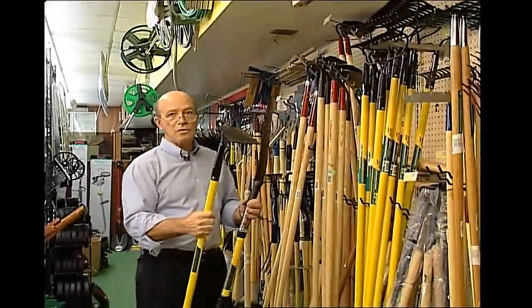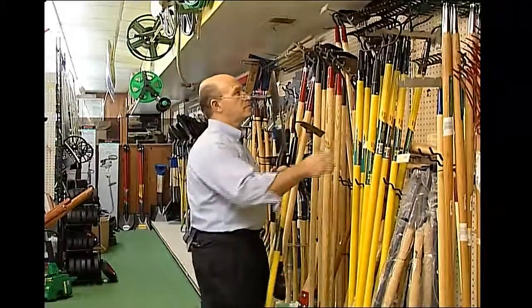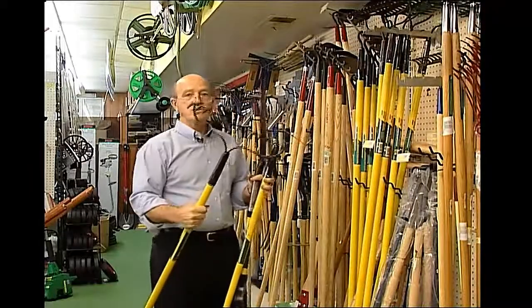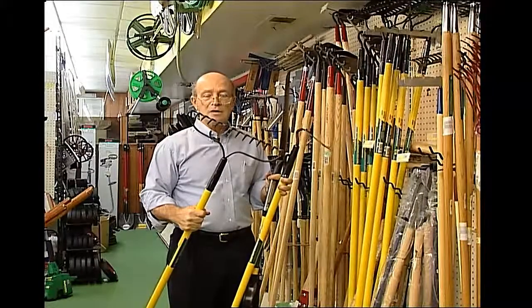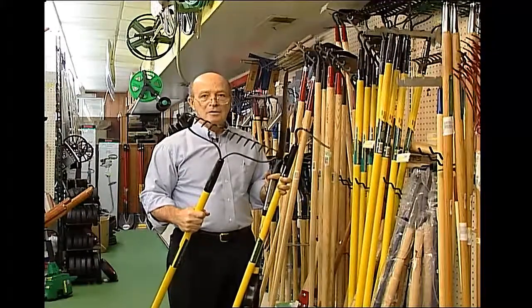This hoe sells for $24.50. And this rake sells for $33.95. How many of these items can I buy?